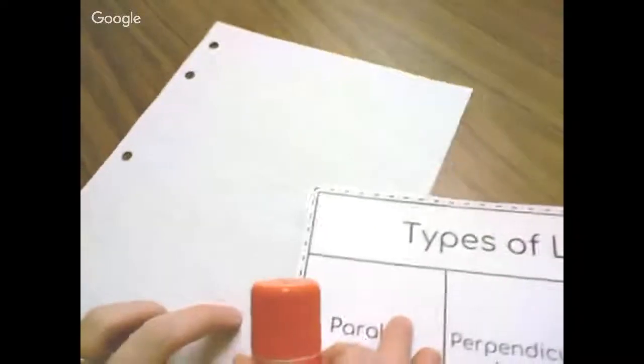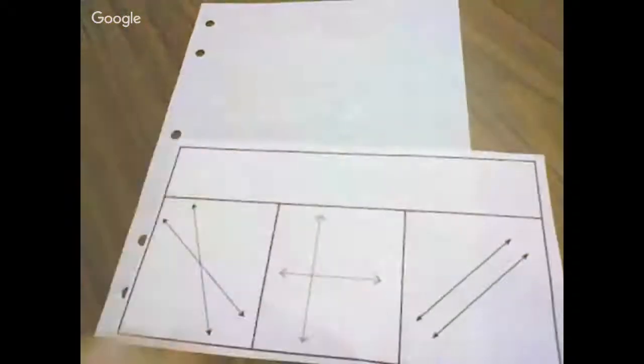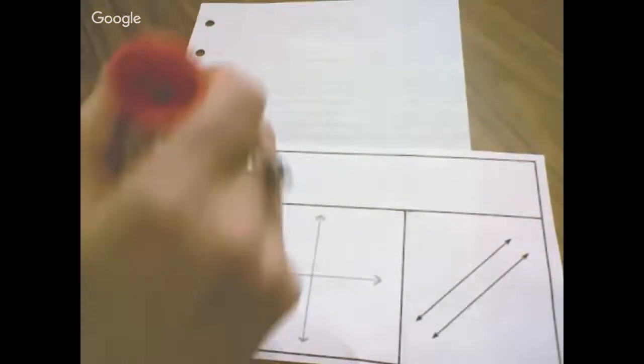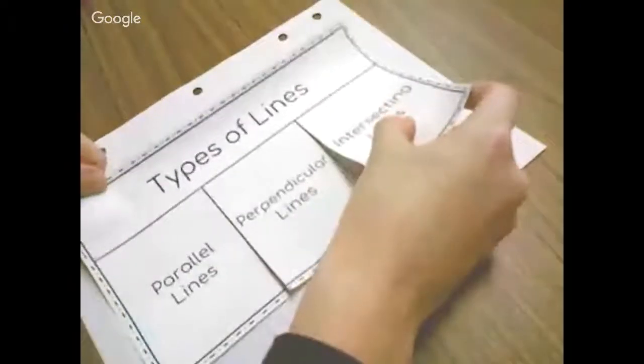Then onto your notebook paper, looking at the back of your foldable, right here is where you're going to glue. So only in this box. And then go onto your page.